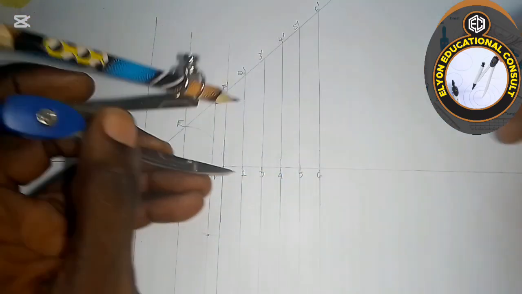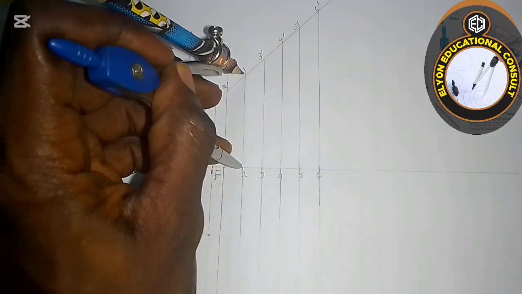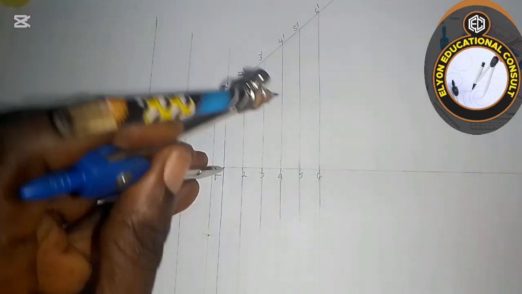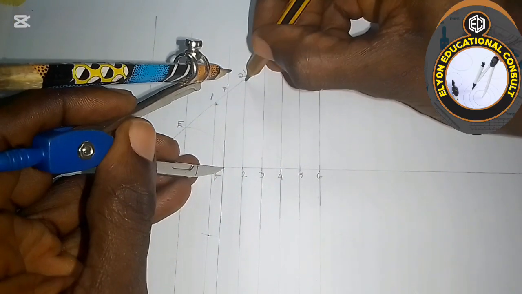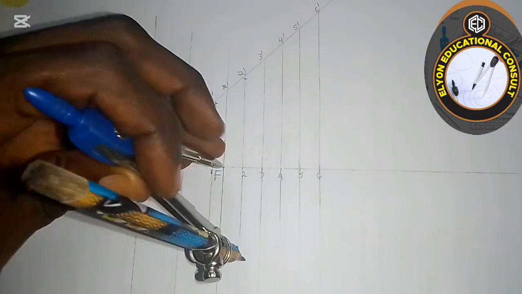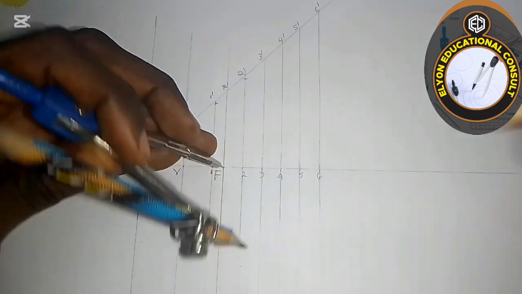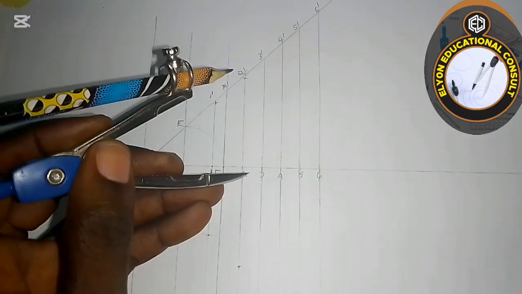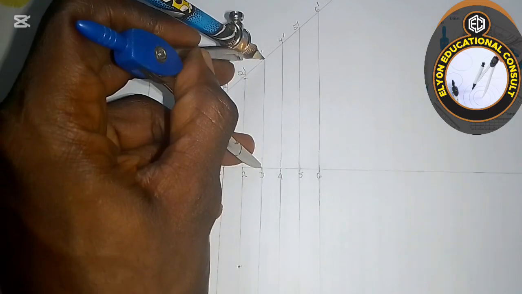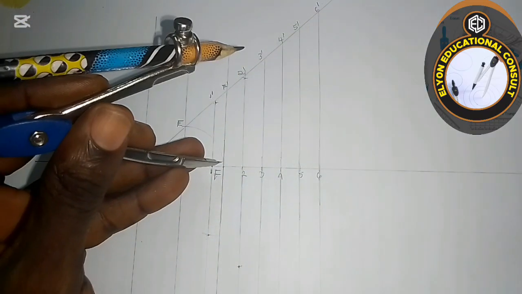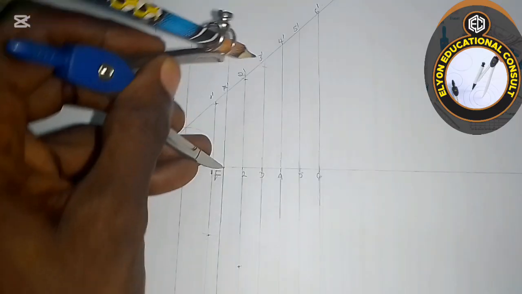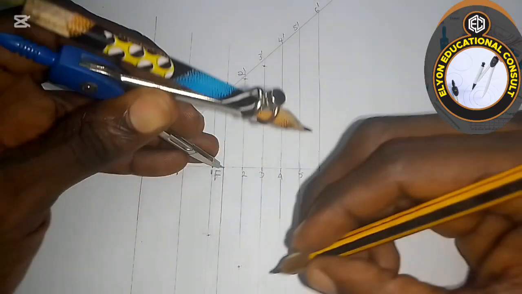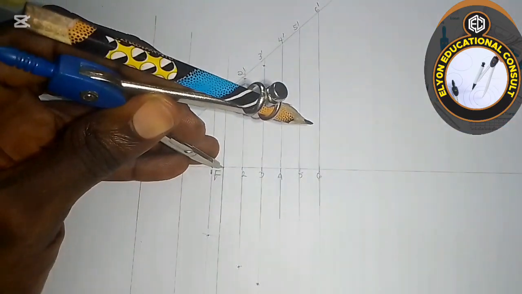Then same way, pick 2 to 2 prime. Place on the focus, always place on the focus. You have this. So this will be my next point, then on 2. So you have this is the next point. I hope you can see that. Then go to 3 to 3, place on the focus. You have this, so this will be my point, then 3, strike 3 below. This will be my next point.